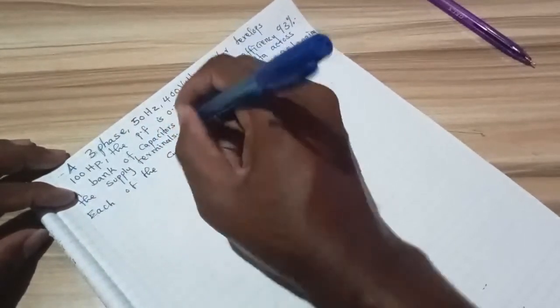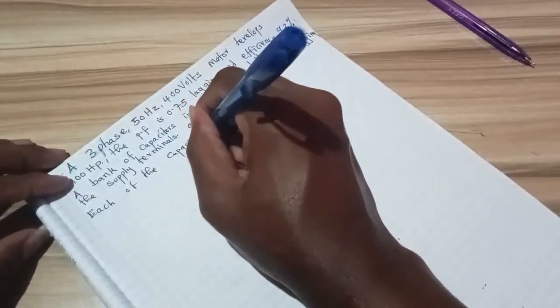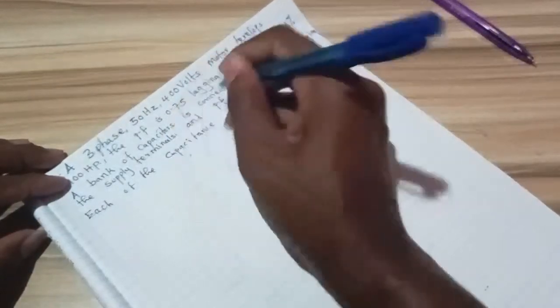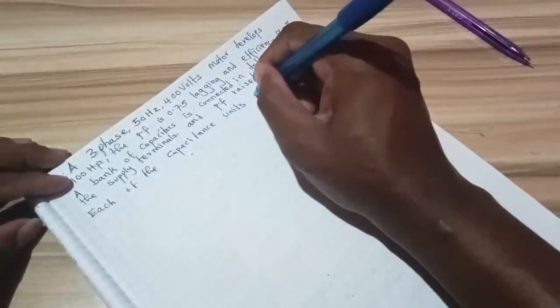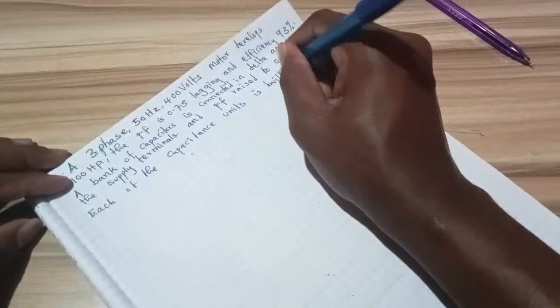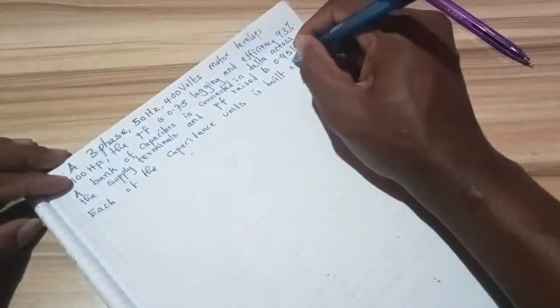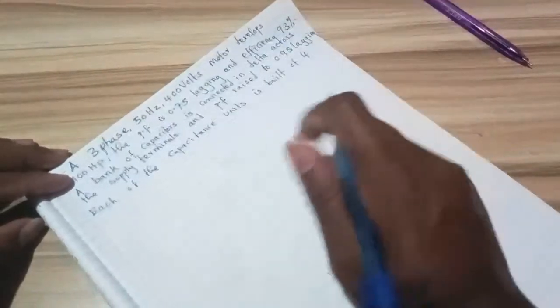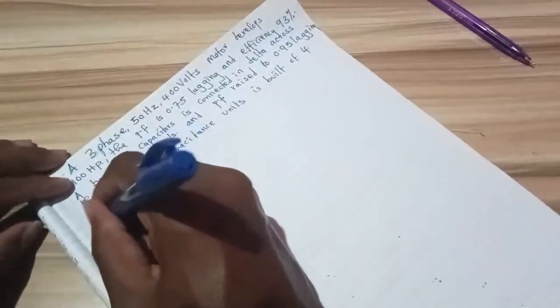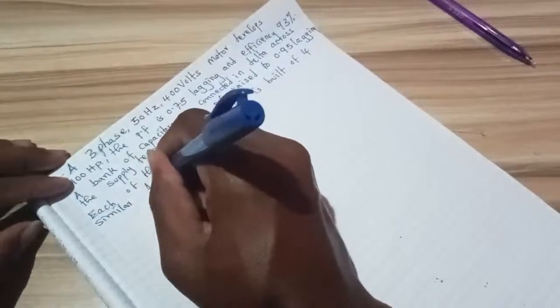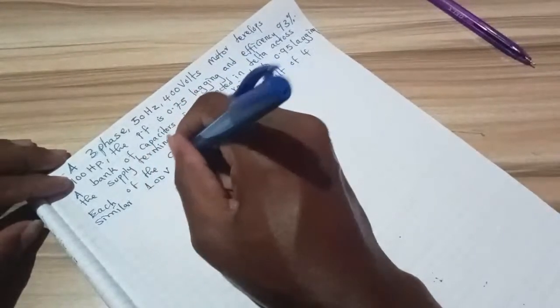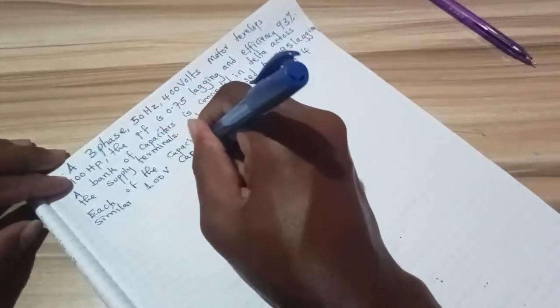So each of the capacitance units is built of 4 similar 100 volt capacitors.